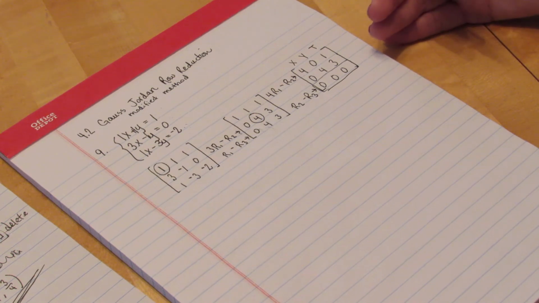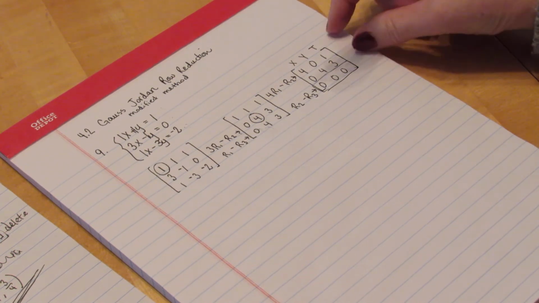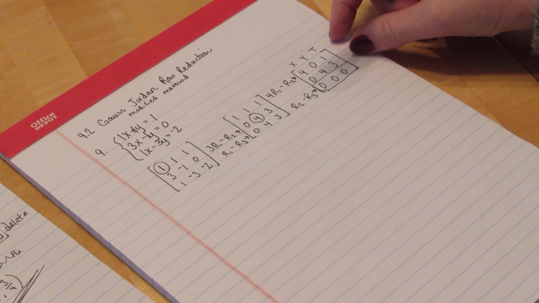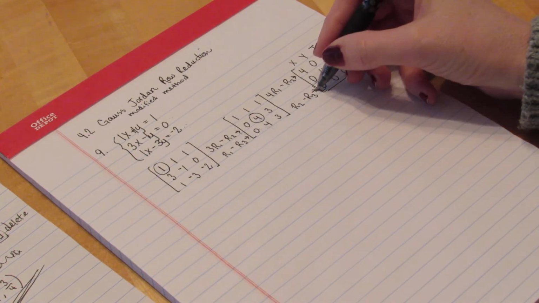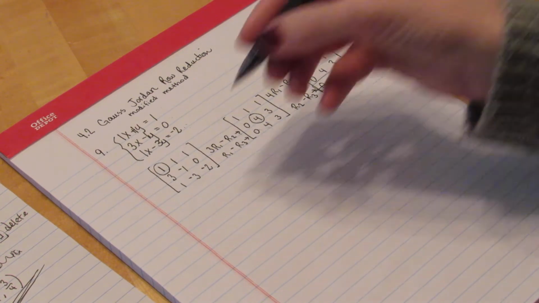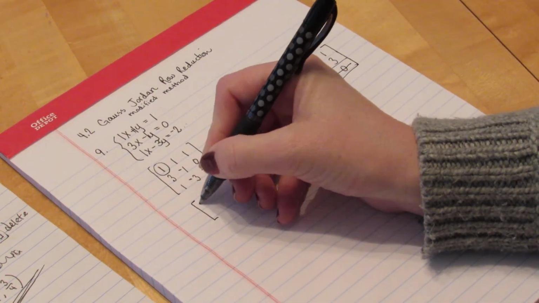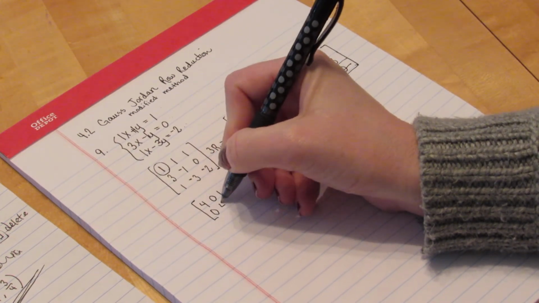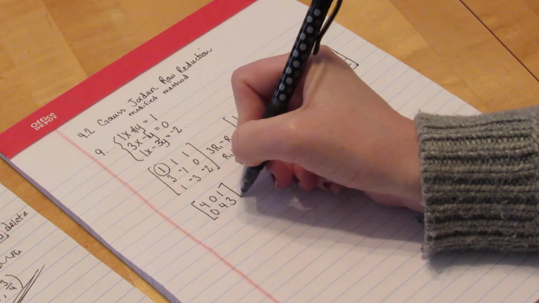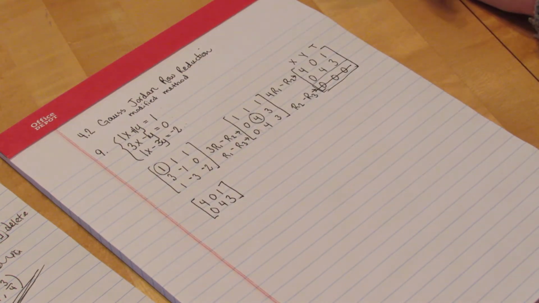When you get the 0 0 0 when you're working through row reduction, you can delete that row, continue forward with the 2 rows that you still have, and move through the steps like normal. So we would actually remove the 0 0 0 row, continue forward, moving through with our top row and our middle row, and try to finish out the process using row reduction steps.